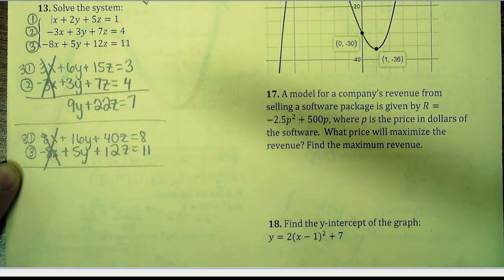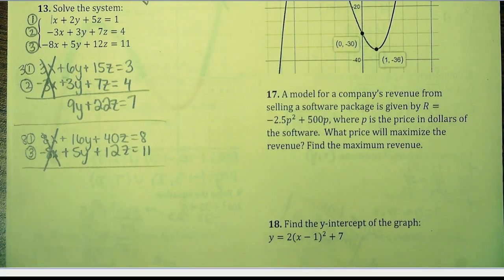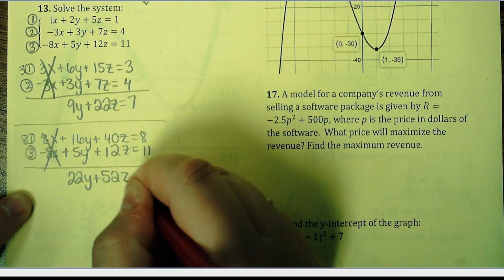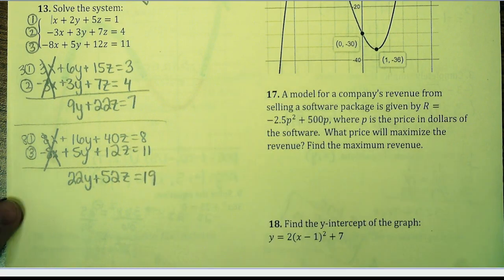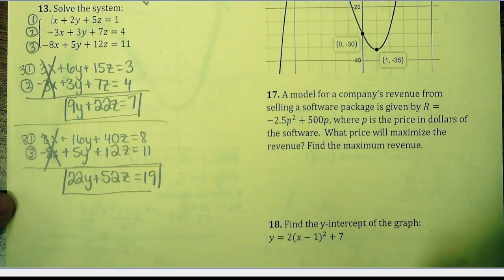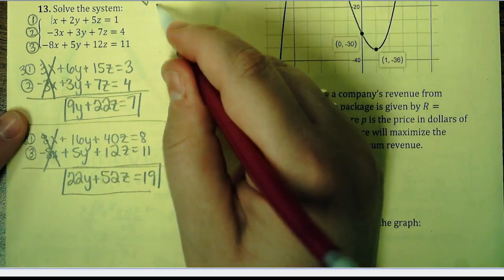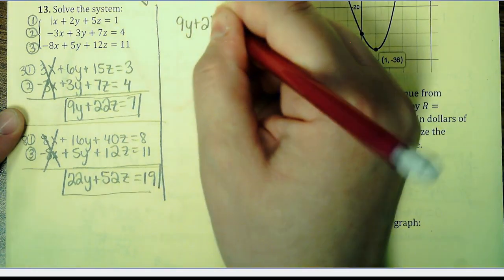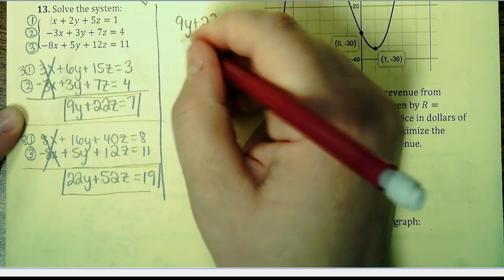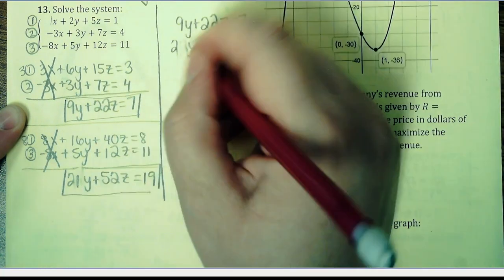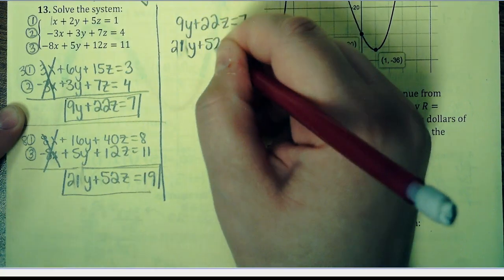Now again, I had to eliminate the same variable, so that's getting rid of x. This is 22y, 52z, and this is 19. Okay, so we started with 3 equations and 3 variables. Now we have 2 equations and 2 variables. I'm going to come over here and match these up. Oh my goodness, I can't add apparently. 21y, sorry about that.